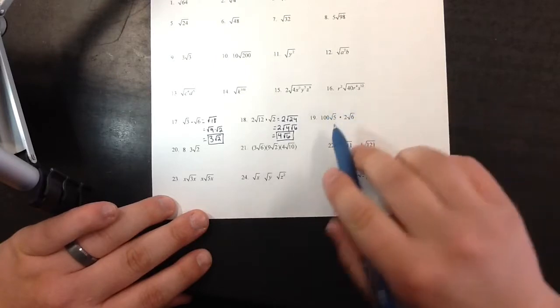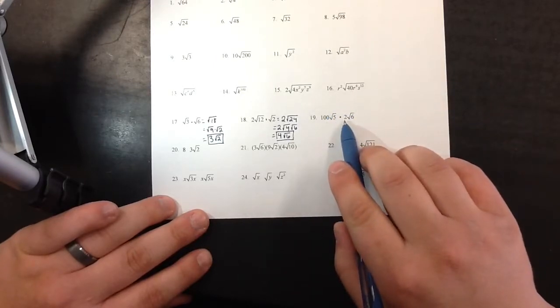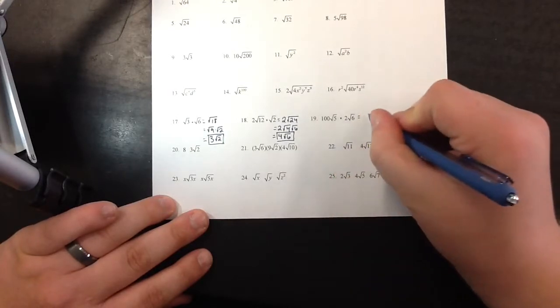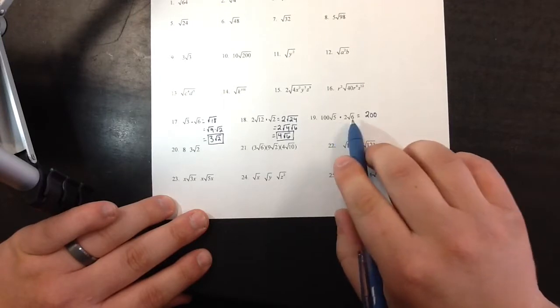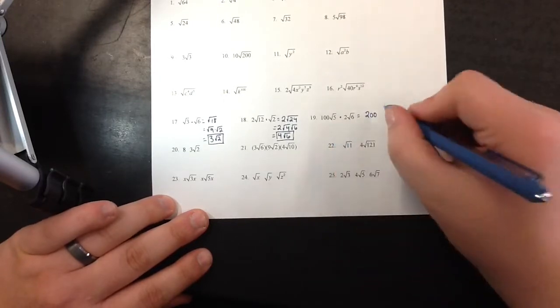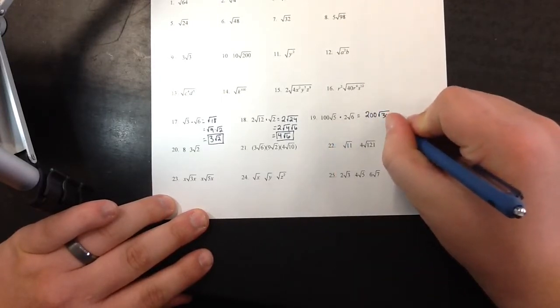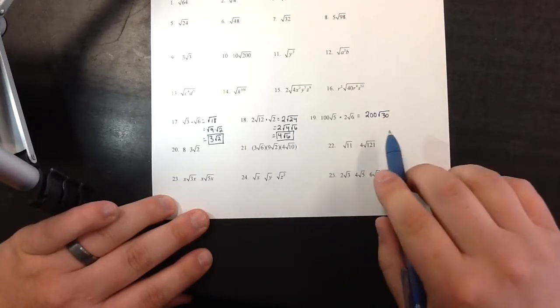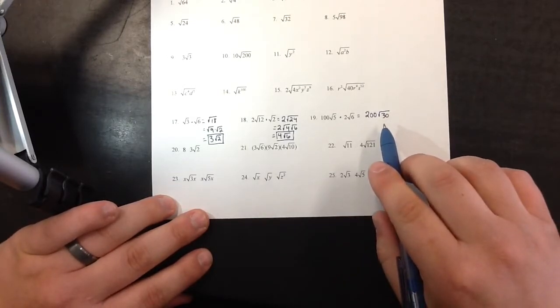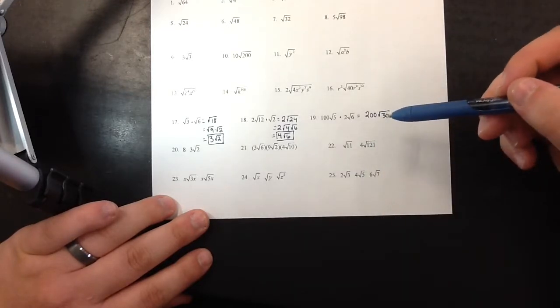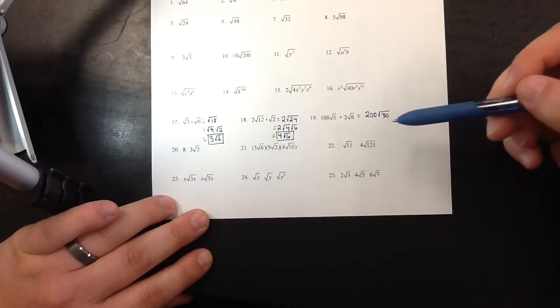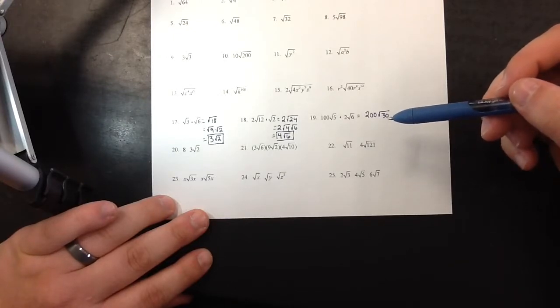For number 19, now I have coefficients on both, so I have to multiply 100 times 2 for my new coefficient, which is 200. My radicands get multiplied together. 5 times 6 gives me the square root of 30. And now I just have to check, do any perfect squares go into 30? So again, when we're doing this, start with the thing that's closest to it and check to see if it's a factor of it. So the closest perfect square would be 25.